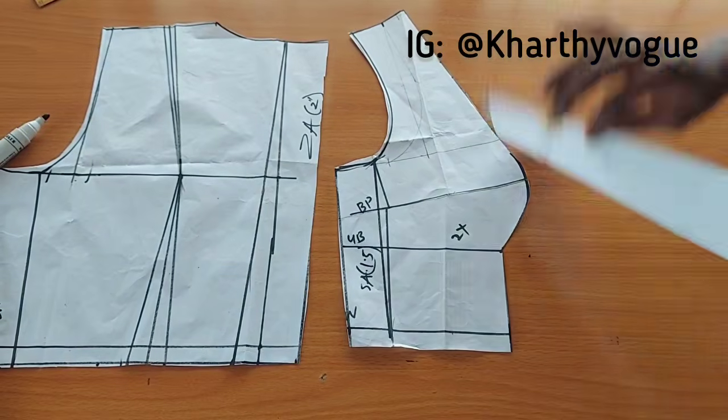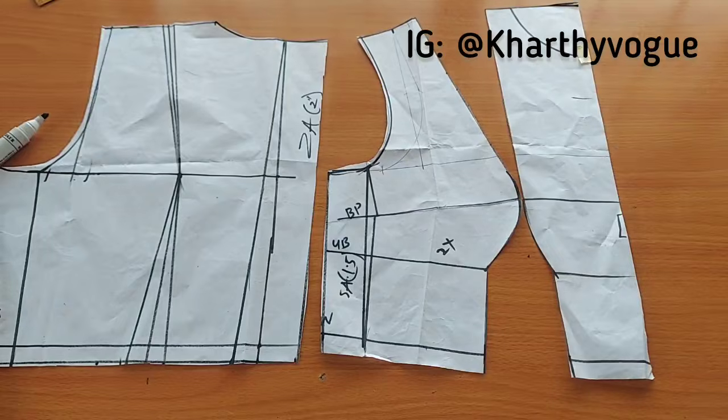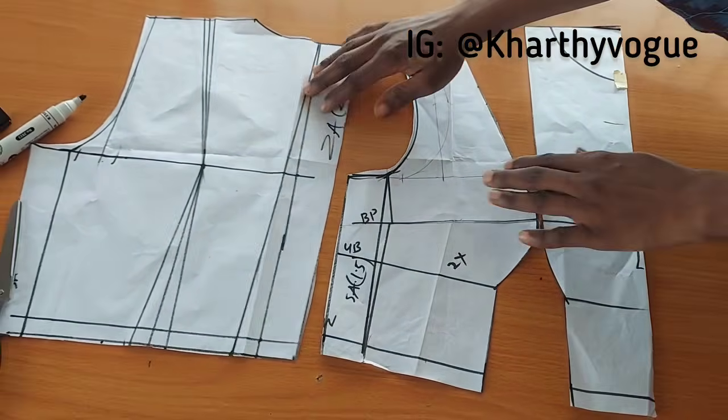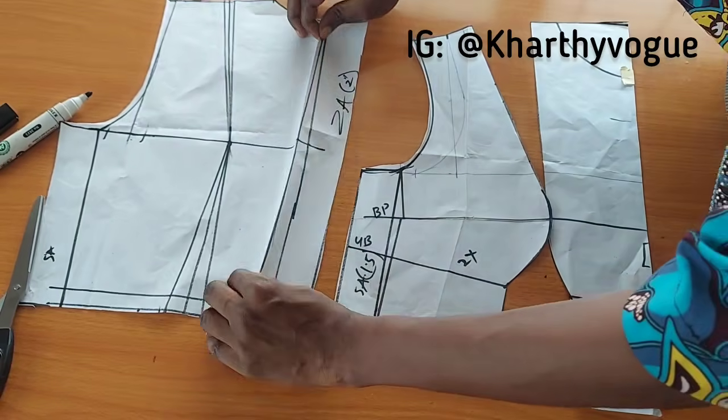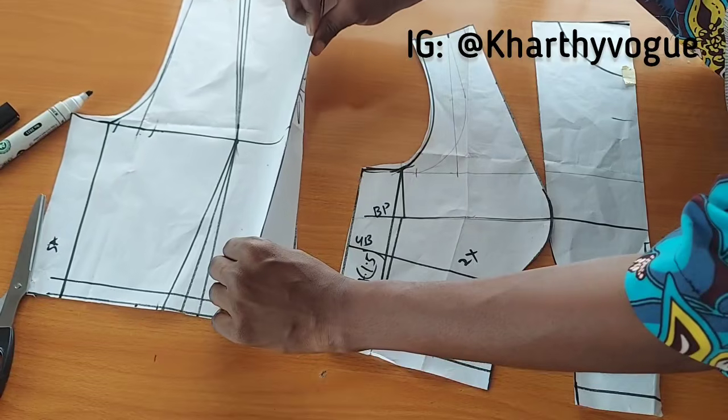This is the complete front and back pattern. This is what we have at the end of the day. So I'm not going to separate the back pattern yet until I want to transfer to my fabric, just to keep the pattern intact. Then as for the zipper allowance, you're going to fold it in like so.